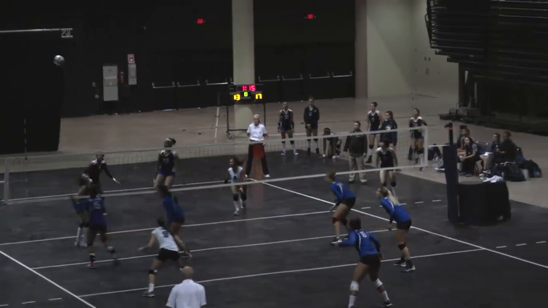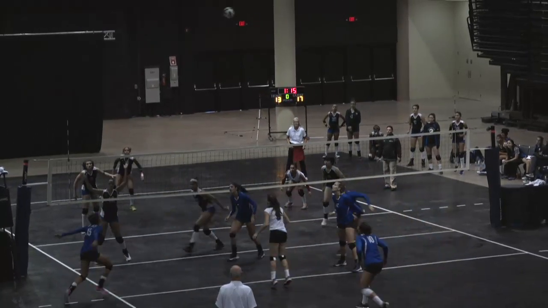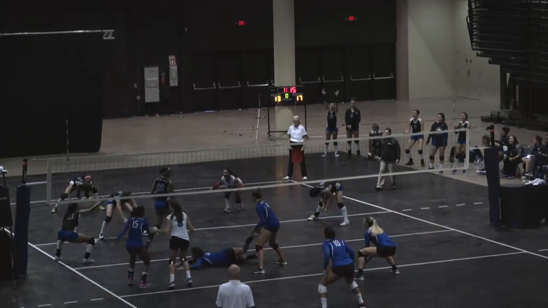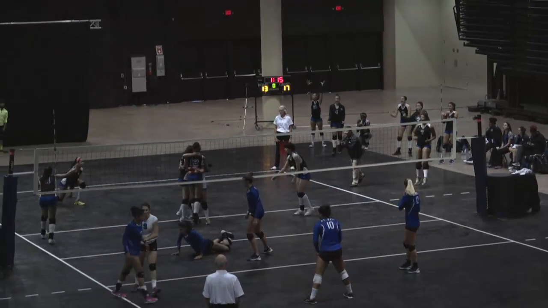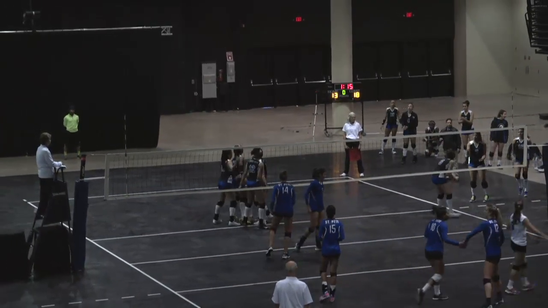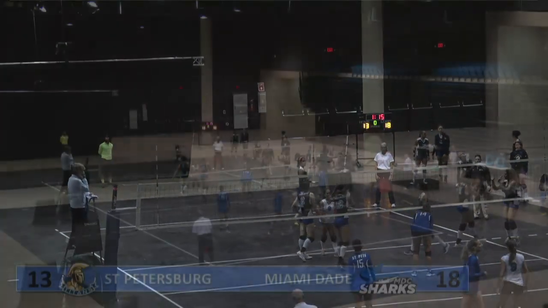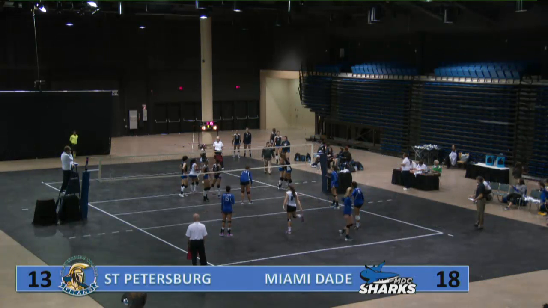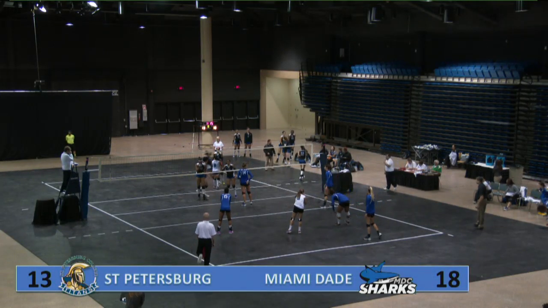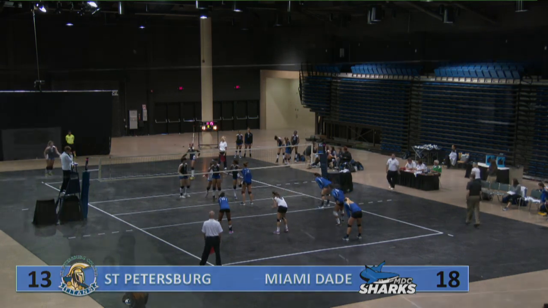Vieira sends it back over. Blocked up front by Amanda Filippo. And Carolina with the attack. Blocked up front. And Miami-Dade gets the point. Great rally by both teams. Miami-Dade comes out on top with the point. 18-13 here in this third set. I'll tell you what, those outside hitters for the Lady Sharks are deadly. Between Bonifacio, Matos, and Wen Ting, they're getting it done.